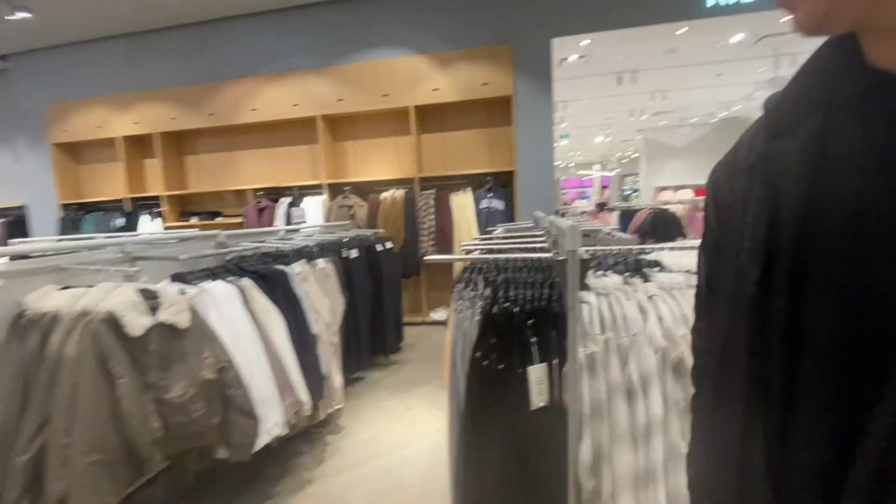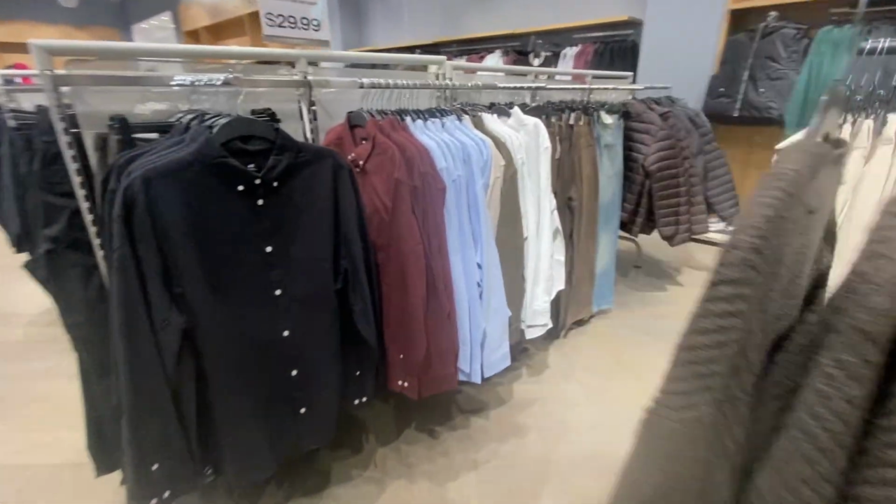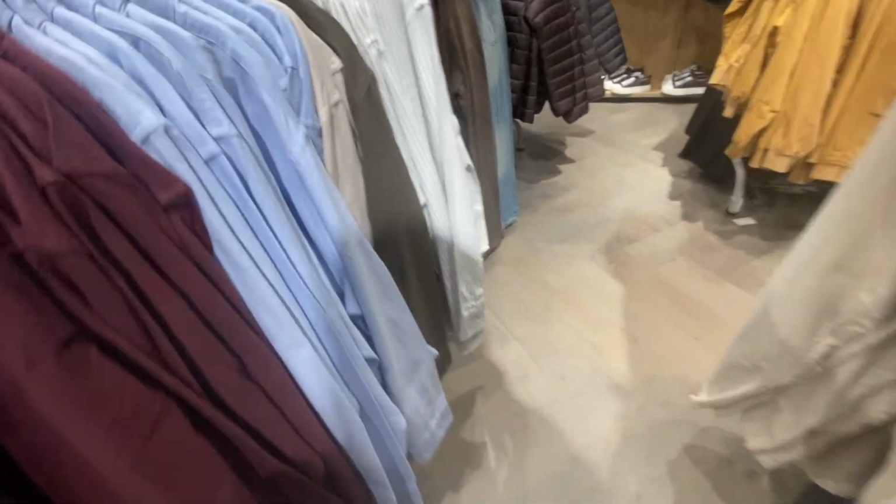Okay, I need to find white pants. That's part of the costume. Aren't they all striped? The shirts are striped. I see striped shirts. What about dress shirts? Yeah, it needs to be like t-shirts and cut off.